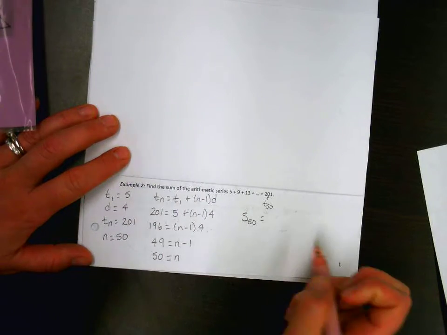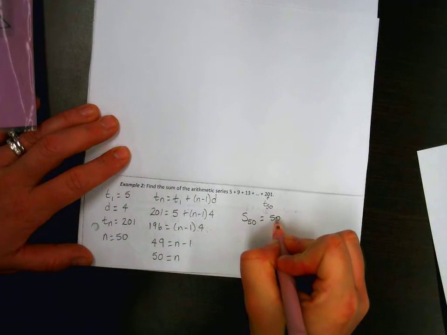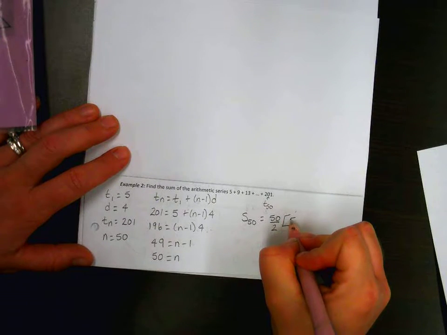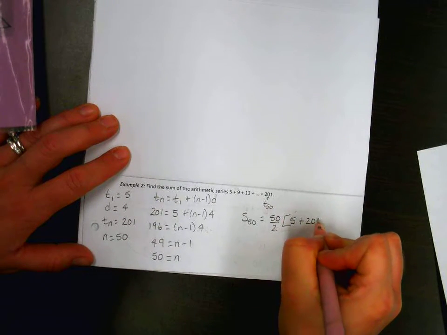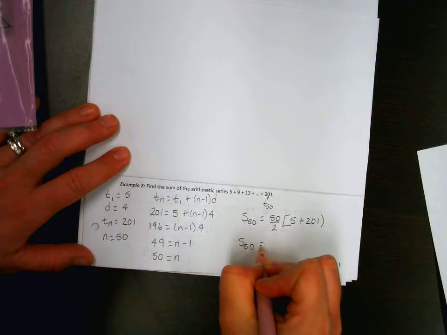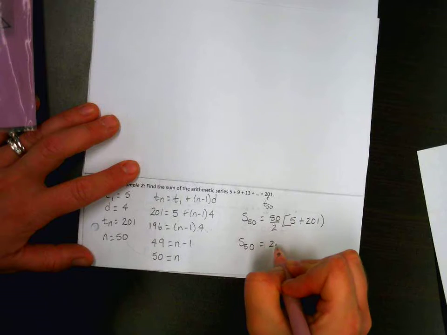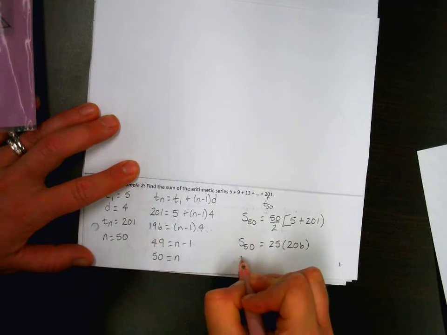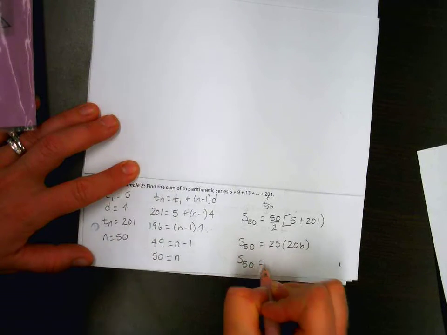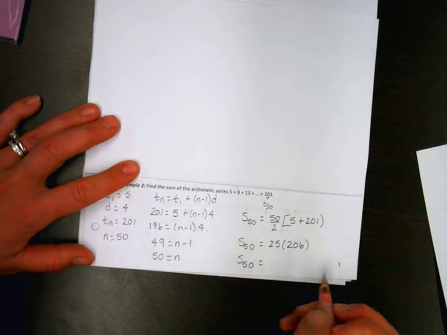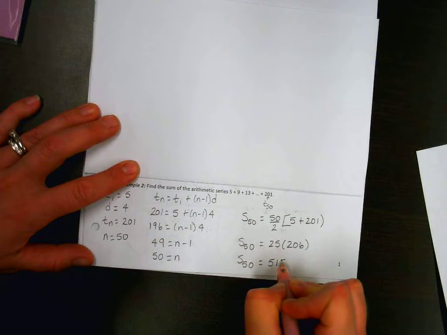So I'm going to find the sum of 50, which would be 50 divided by 2, times my first term, which is 5, plus my last term, which is 201. And so this would be 25 times 206. My sum answer would be 5,150.